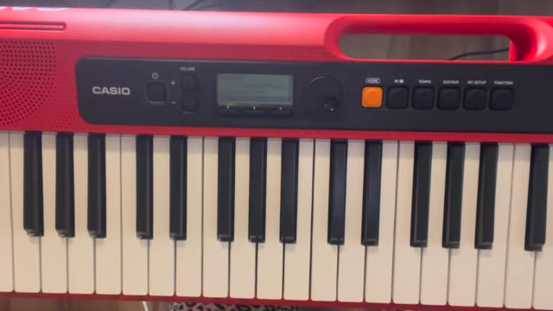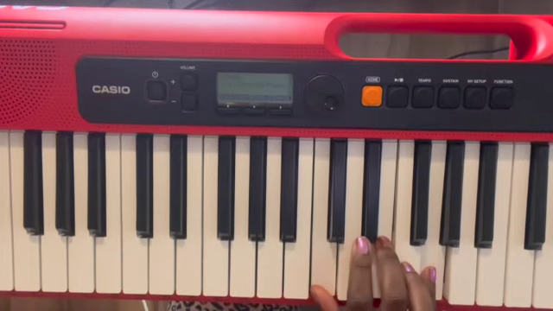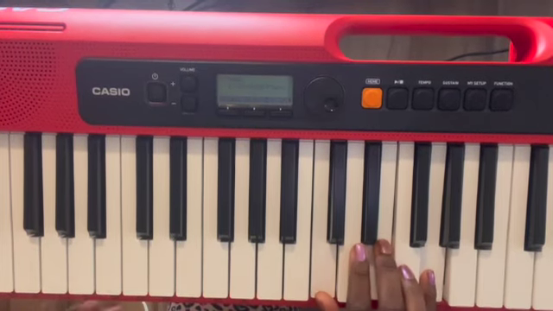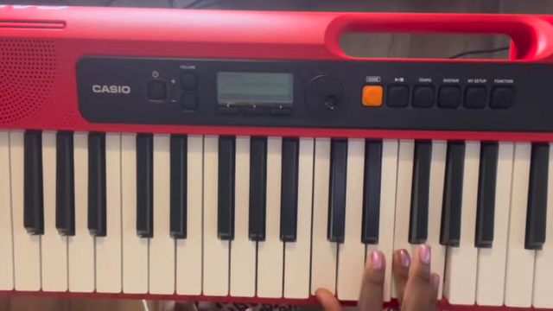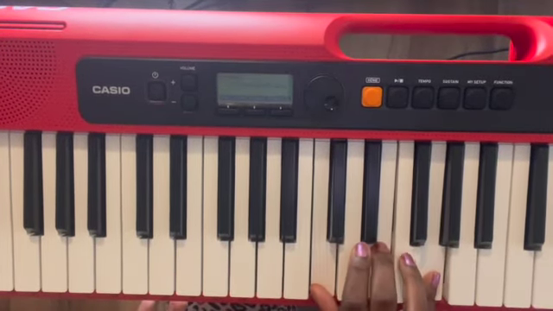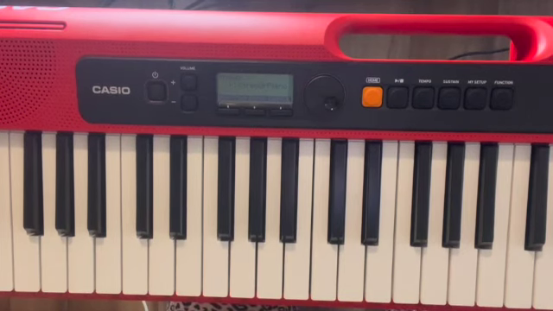So all I'm really doing here is switching from a regular C major triad to a C major sus2 to C major sus4, back to a regular C major triad. And I'm just repeating that. Okay, so that's one way to use them.